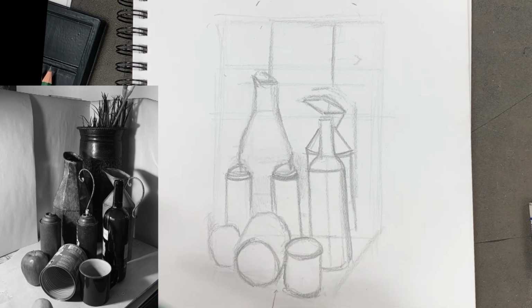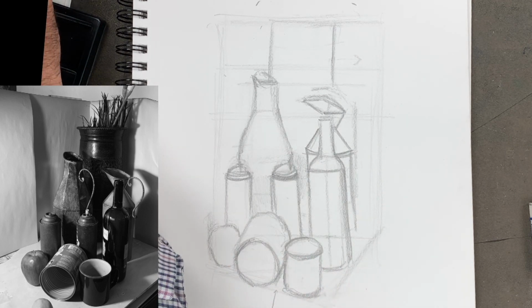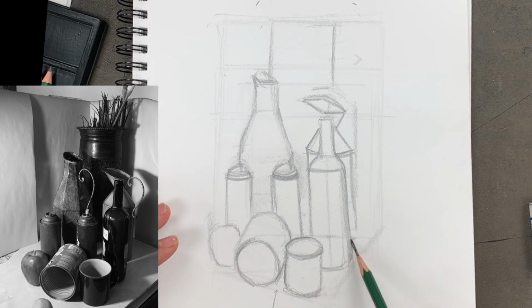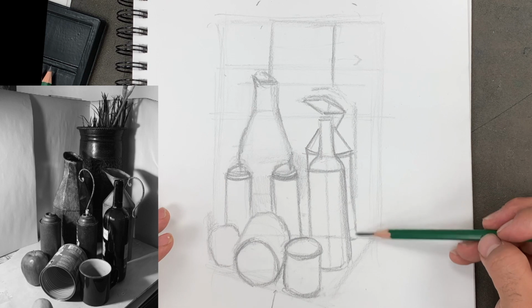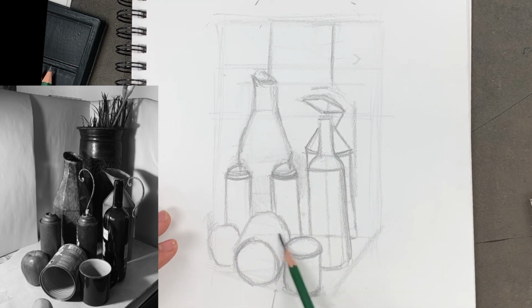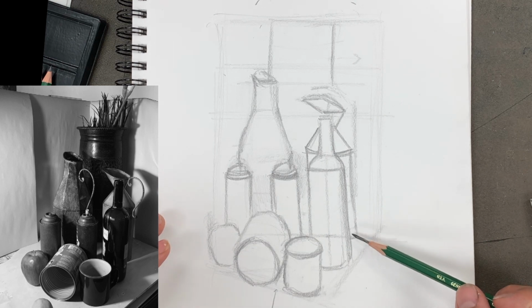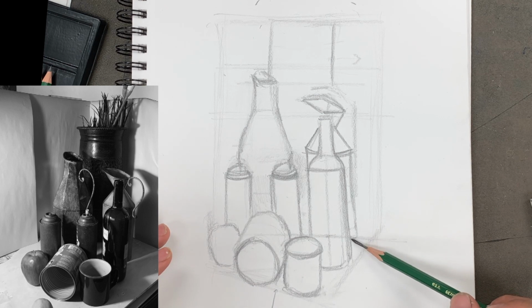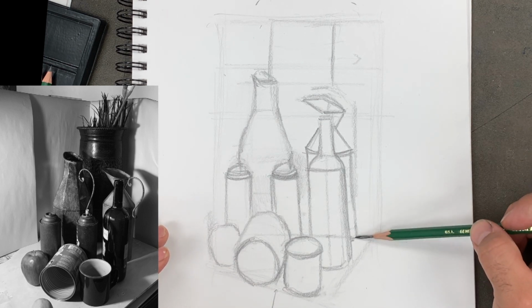And I noticed that the line for this vase is right around that same line as the top of this mug. So if I bring that line across, I notice that they almost align perfectly. If anything, this vase is just below that line.